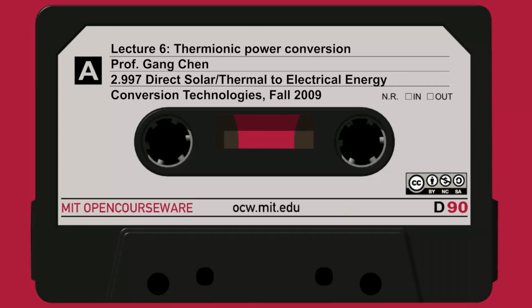And you can change this voltage by changing your load resistance. That's load matching. That's for all solid-state devices: solar cells, thermoelectrics, thermionic. You have to optimize your load or optimize the device itself to match internal and external. That's load matching. Okay?